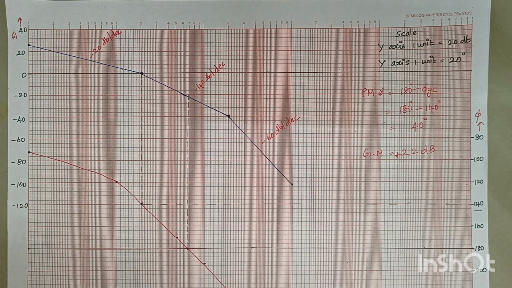This problem is quite big, I know. It took time to understand. So always sit with a semilog sheet, scale, paper, whatever things you want. Whatever steps I am telling, you can draw instantly, and only then will you have a lot of doubts. If you have any doubts, let me know in the comment section.